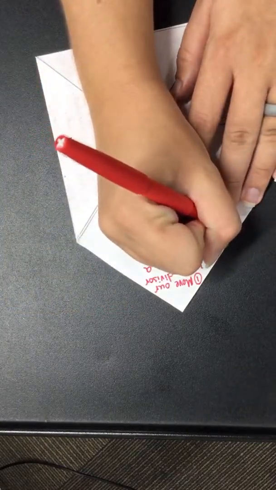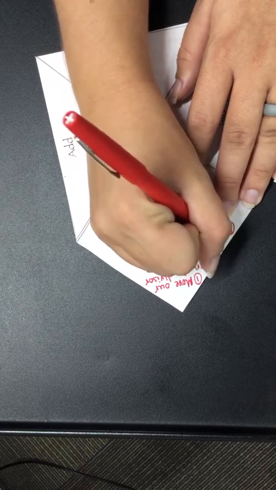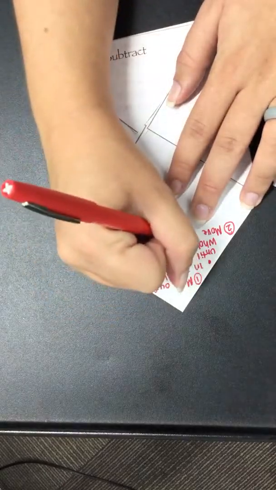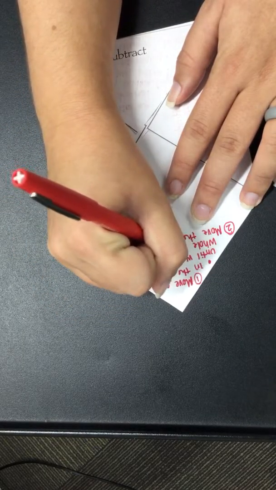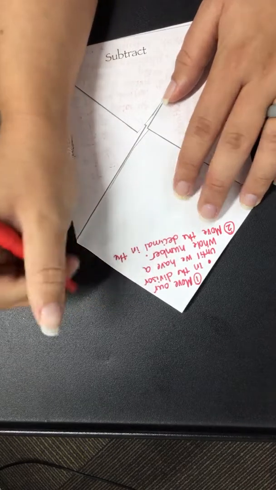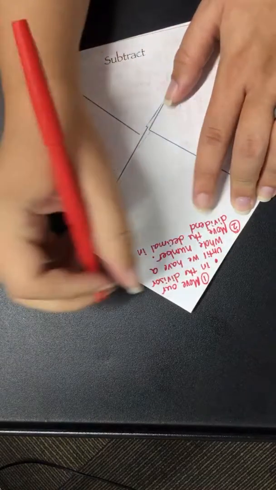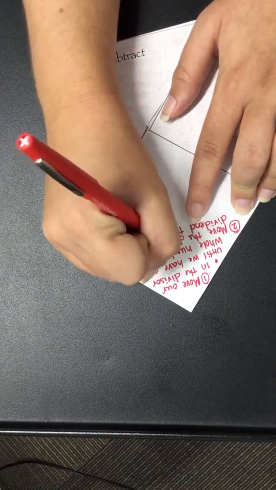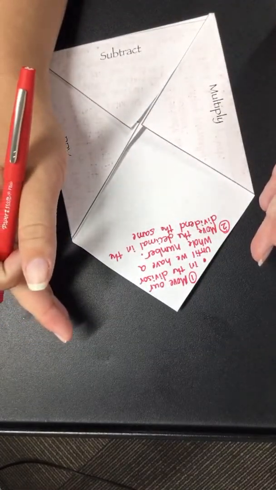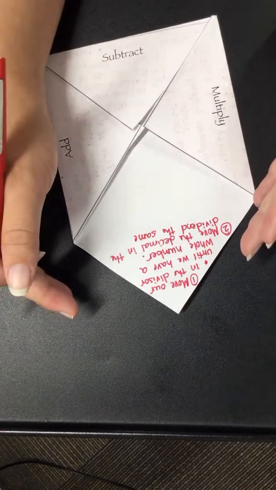Then we're going to move the decimal in the other number, the one on the inside of the box, the same number of places. So if I move it once on the outside to make it a whole number, then I've got to move it once on the inside. I don't move it until it's a whole number on the inside. I move it the same number of times.